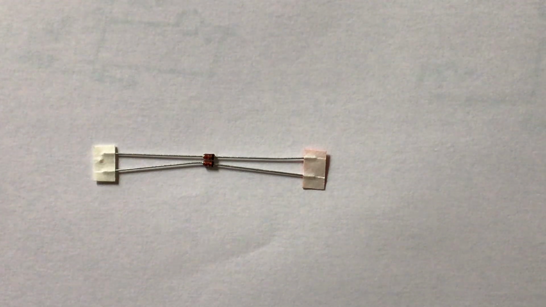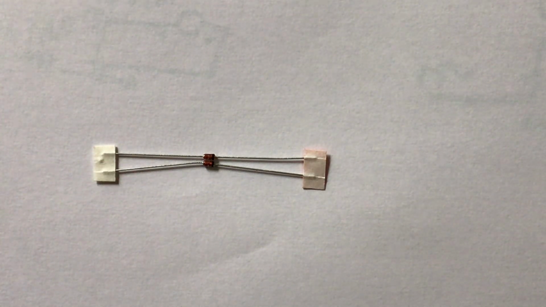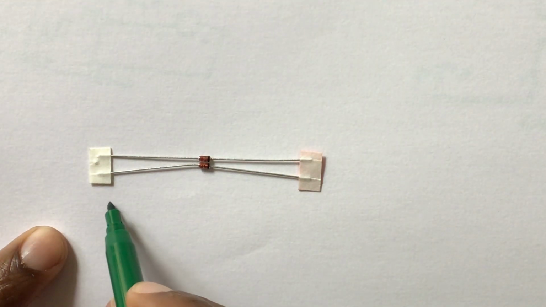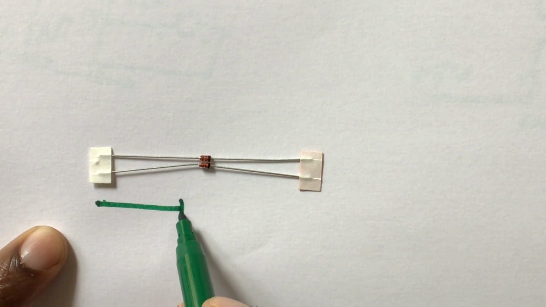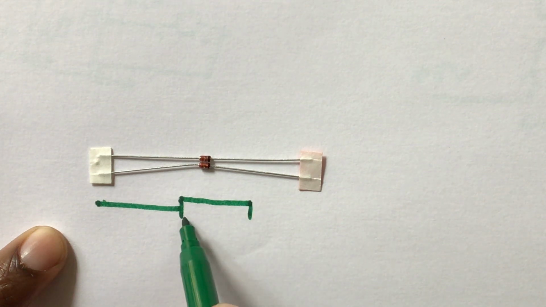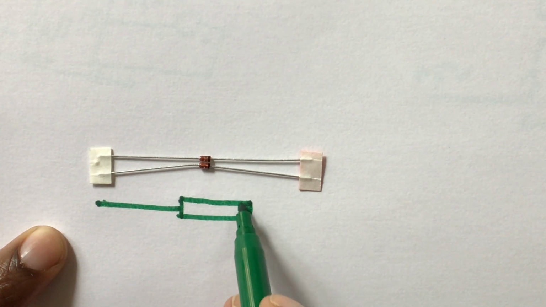So let me just draw the physical diode, how it looks physically. It just looks something like this. This cylinder, and at the end we have a black band like that.